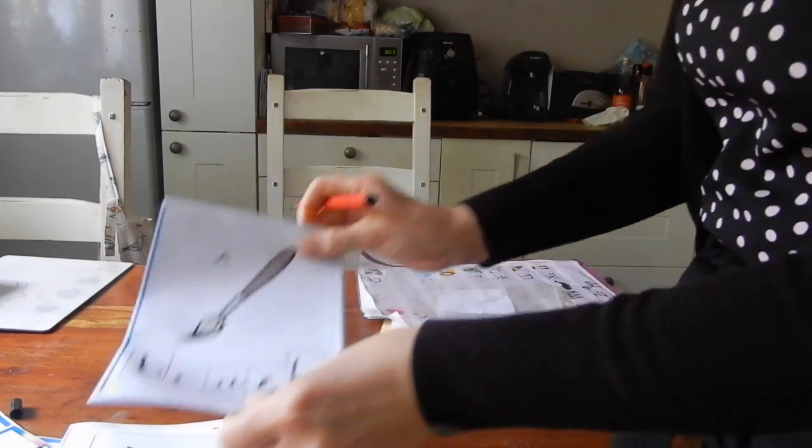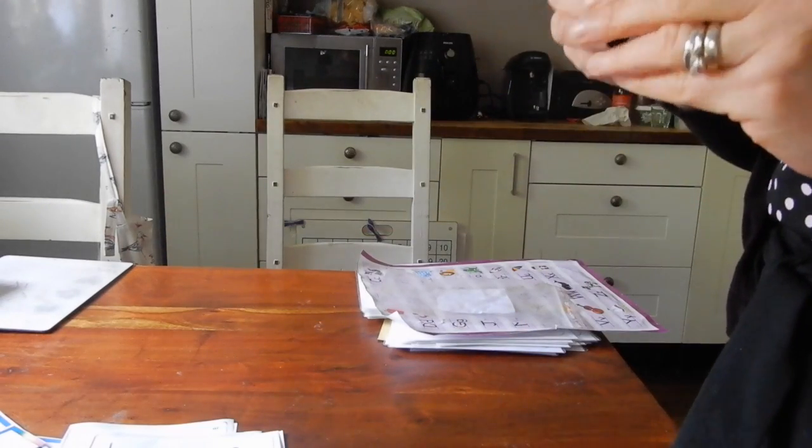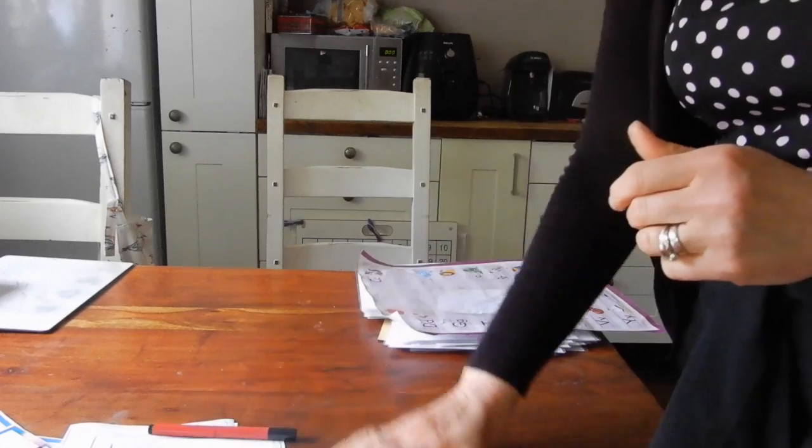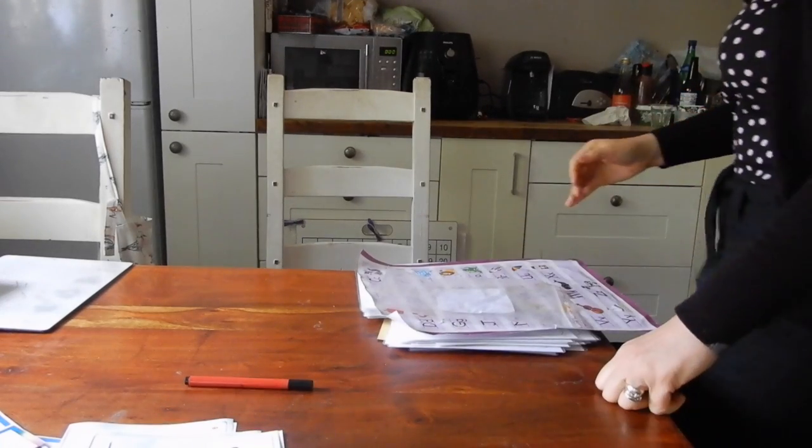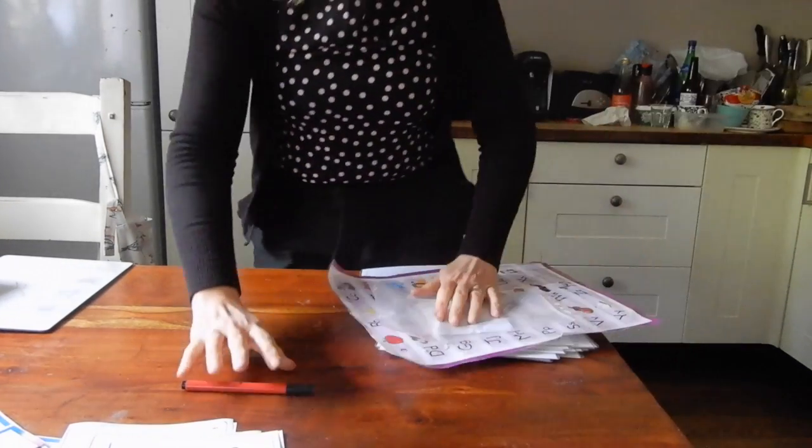I shall look forward to seeing my class's ones on tapestry, and I'm sure your adults at home will look forward to seeing those when you show them to them at home. So that is our work today for our writing and of course our reading of common exception words.